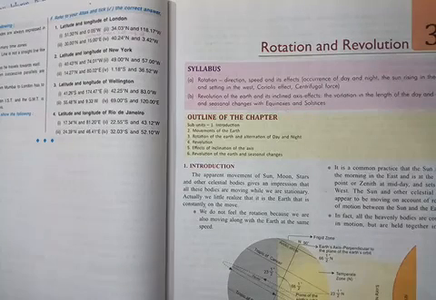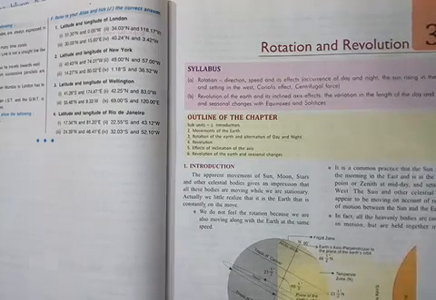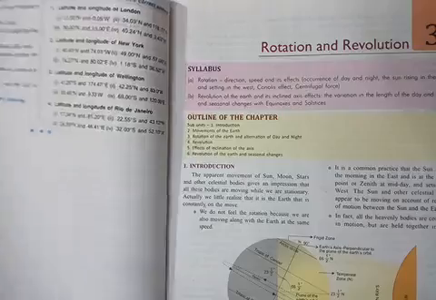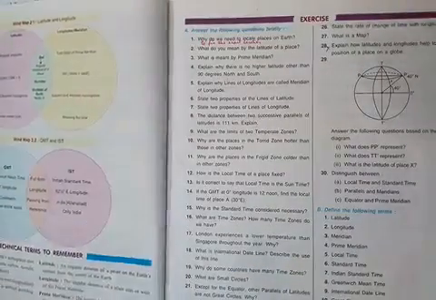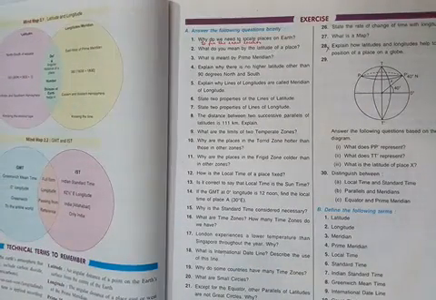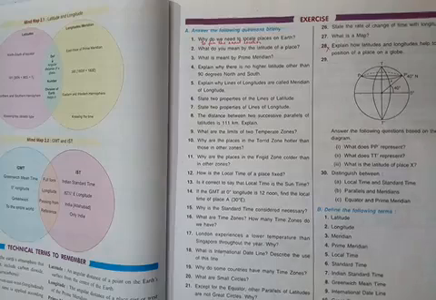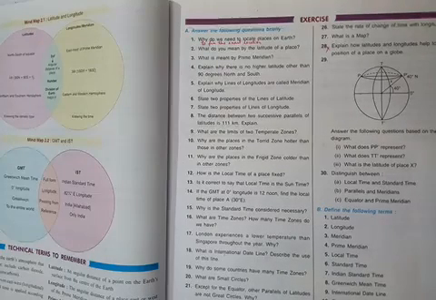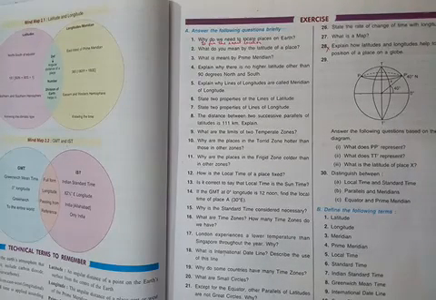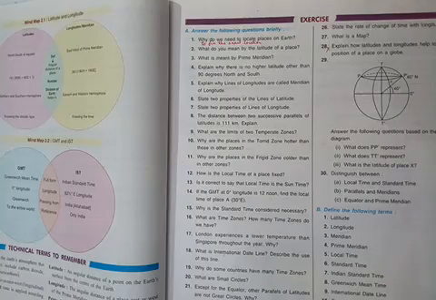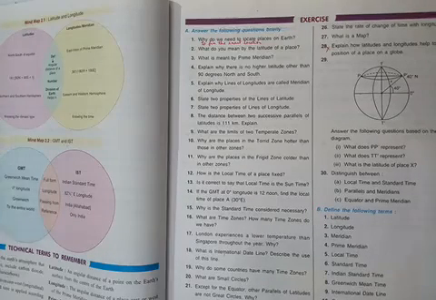So you just read this chapter, rotation and revolution, and try to find out the answers from the exercises, all the questions given in the exercise. Very soon the notes which I will provide you will contain all the answers, right? And you have to find out the answers from there. Very easily you can get.